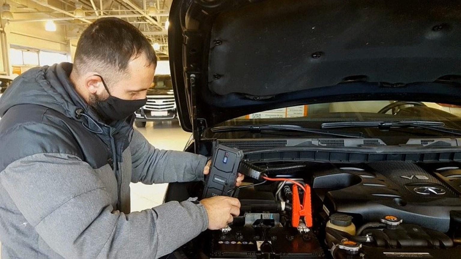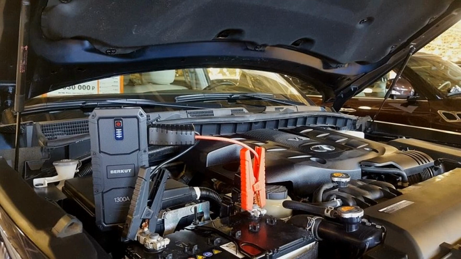Cadillac Escalade, 6.2-litre, 409 HP, gasoline, V8 engine. Infiniti QX80, 5.6-litre, 405 HP, gasoline, V8 engine. Toyota Land Cruiser 200, 4.6 litres, 309 HP, gasoline, V8 engine. Range Rover Sport, 3-litre, 248 HP, diesel, V6 engine.